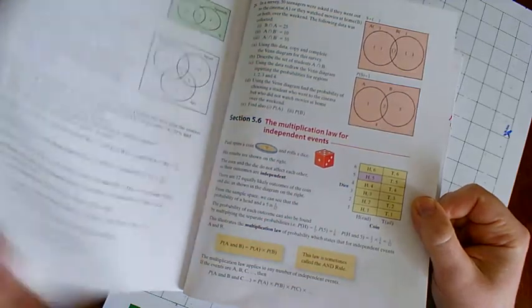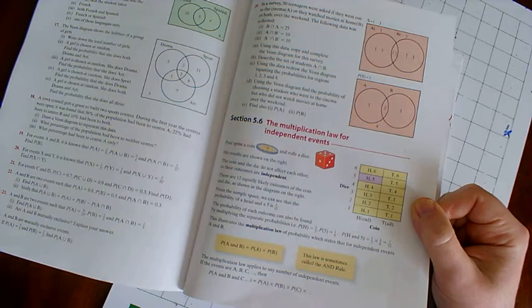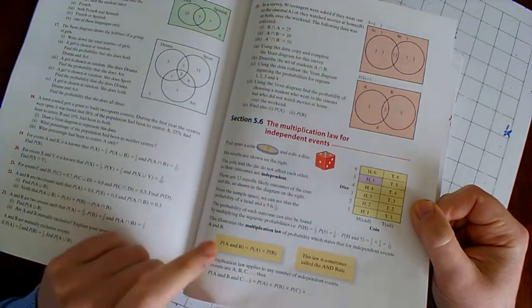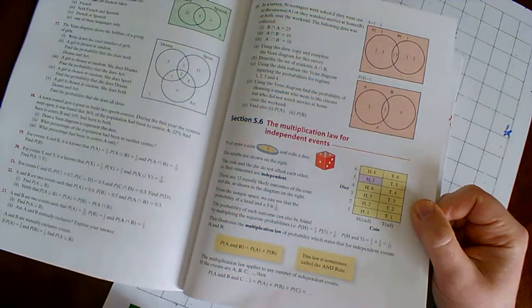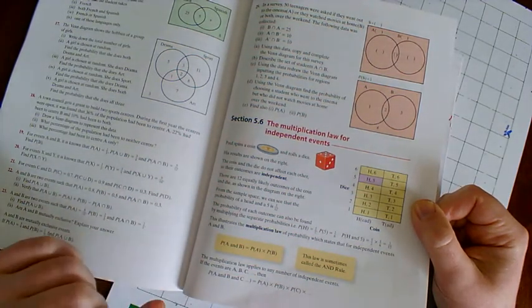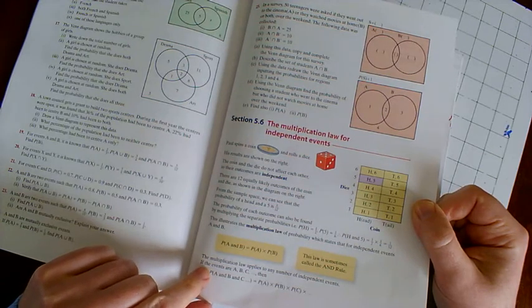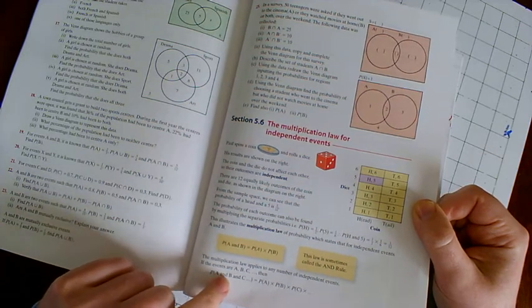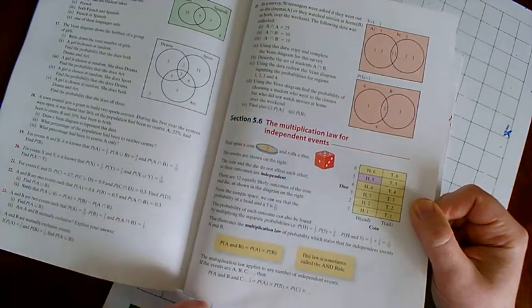So we were dealing with the addition law last time. When we want something or something, we generally add them. When we want two things to happen, we generally multiply them. Okay, when they're independent, of course. So the multiplication law is not any number of events: when A and B and C, so you want A and B and C to happen, it's the probability of A times the probability of B times the probability of C.